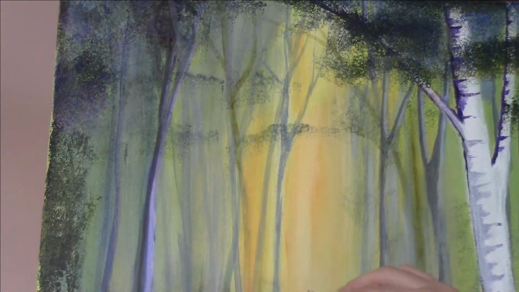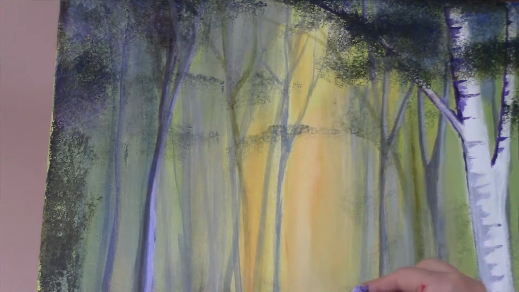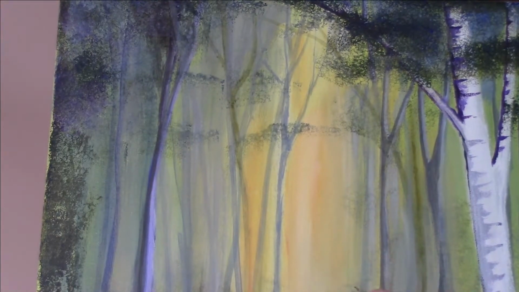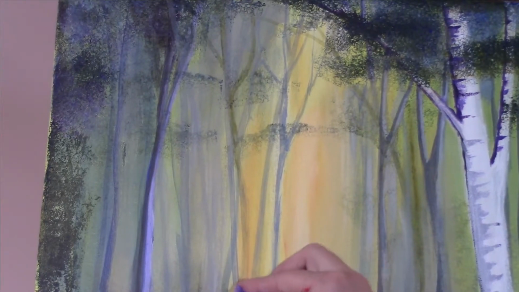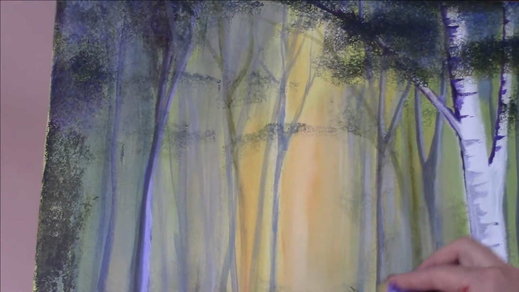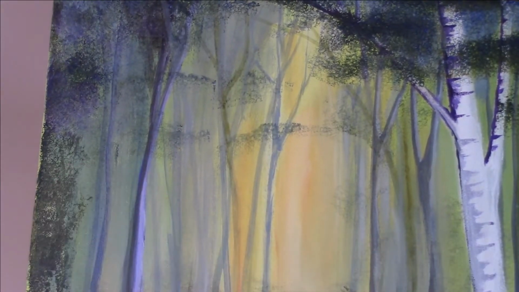And you can put a bit here at the bottom as well. As your sponge is drying, I don't apply new paint because you want some to be really light, and it creates the effect of maybe some ferns growing. There you go. So that is how you do it.